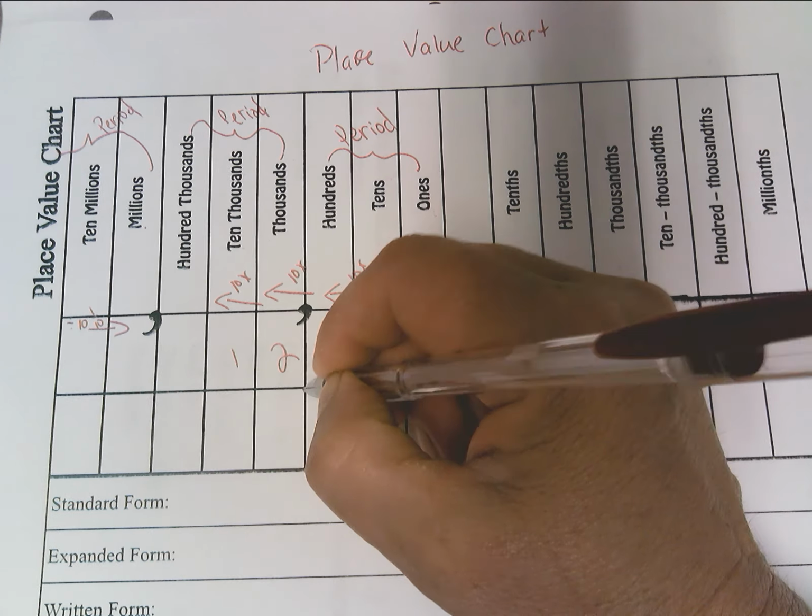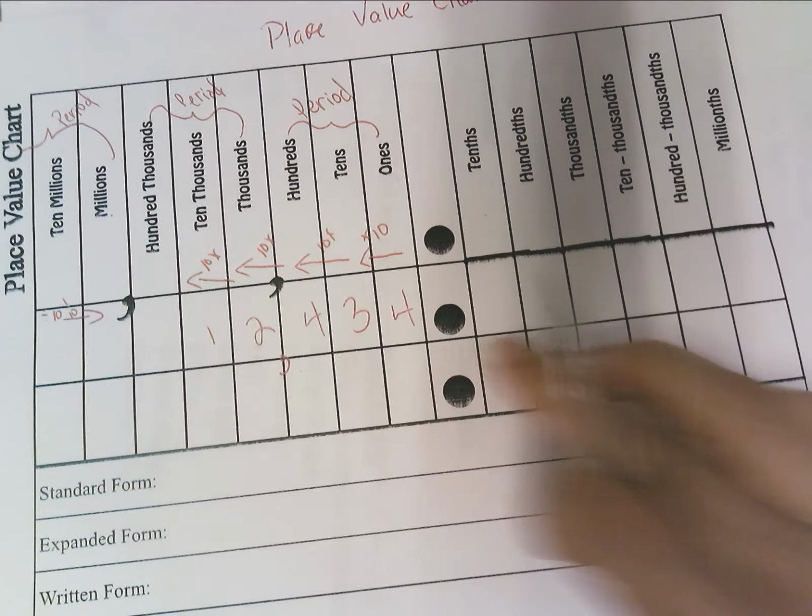I'm going to put my comma in there because I have a period here. There are the 3 ways to write that number that you learned in 4th grade. The standard form, which most kids like, is just writing the digits with the comma in there. That's your standard form. Expanded form is when you stretch it all out.